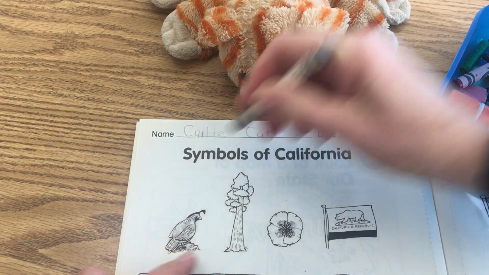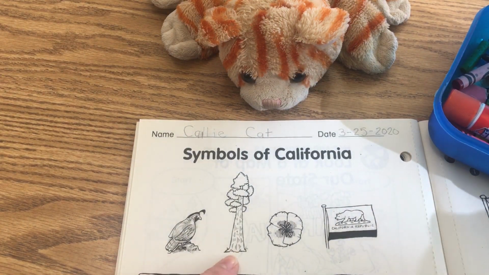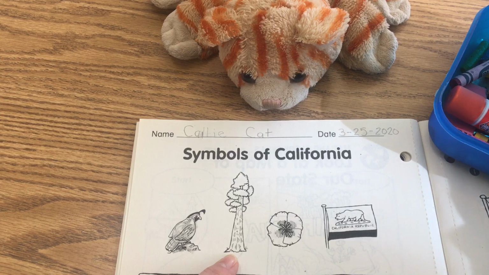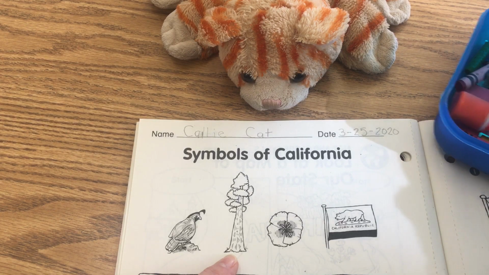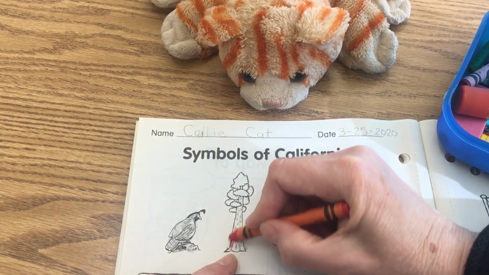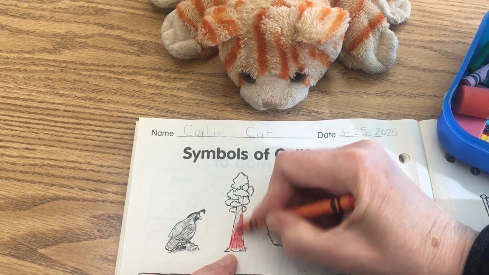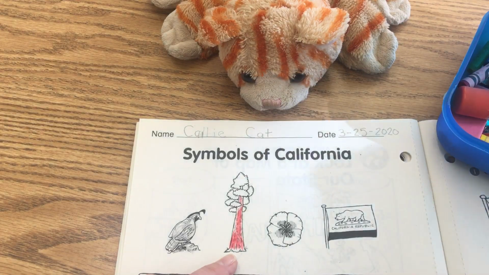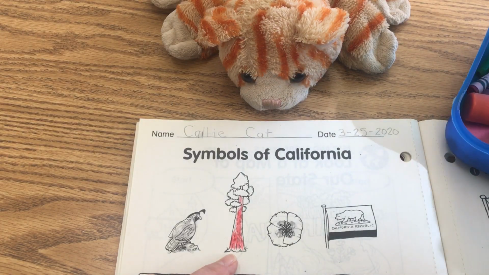Okay. And then the next symbol is the California redwood tree, and we learned about that a few weeks back. And I'm actually going to color the bark on that tree. I'm going to see if I can find my red-orange crayon to color that, because when we saw the redwood trees, I'm going to add brown to that.